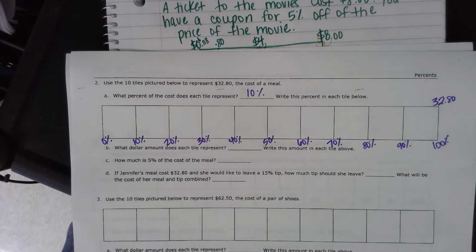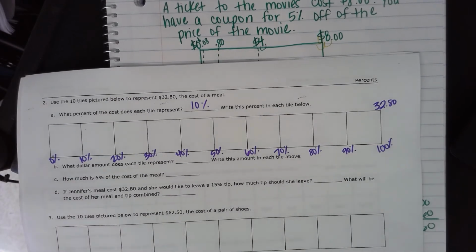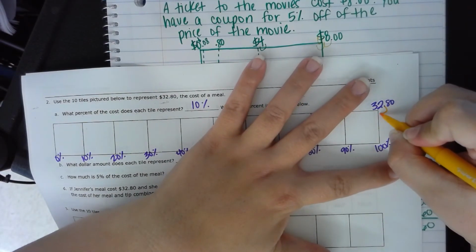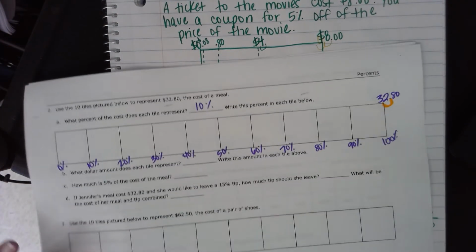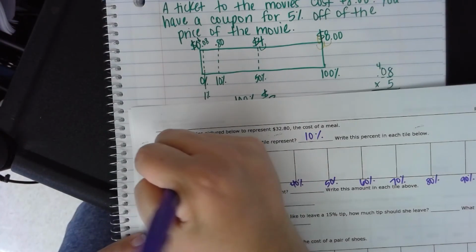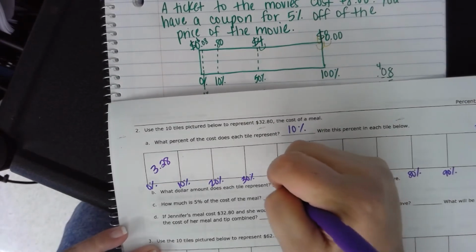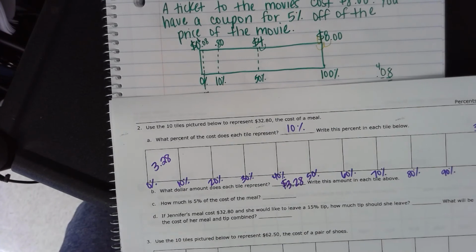What dollar amount does each tile represent? So each tile represents 10% out of 100. So that means we were dividing by 10 or taking off a 0, a one place value shift. So I'm going to take the decimal and move it one place value. Okay, so it now says 3.28. So each tile represents $3.28. Okay.